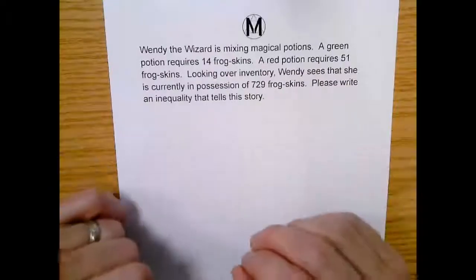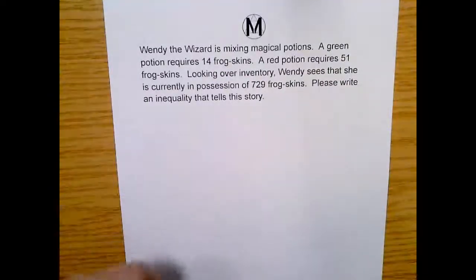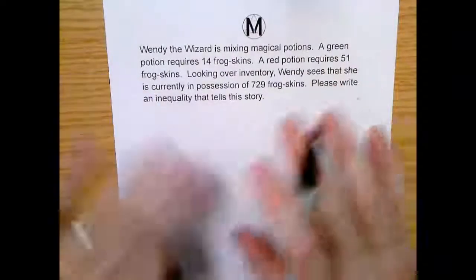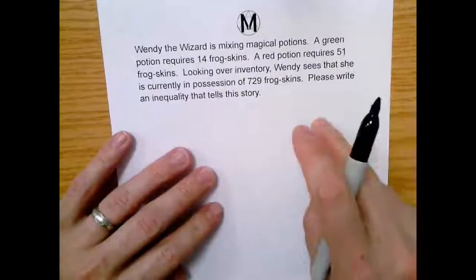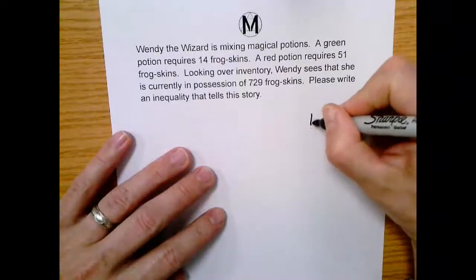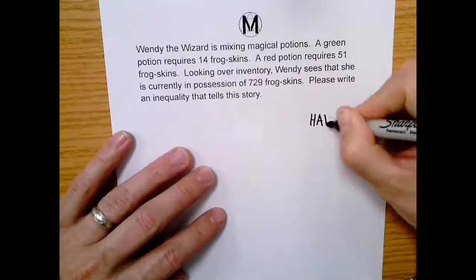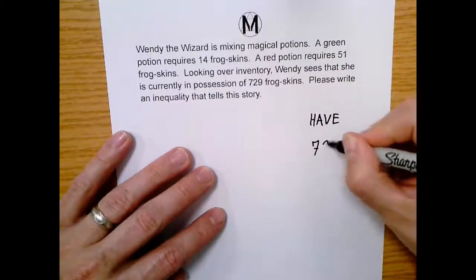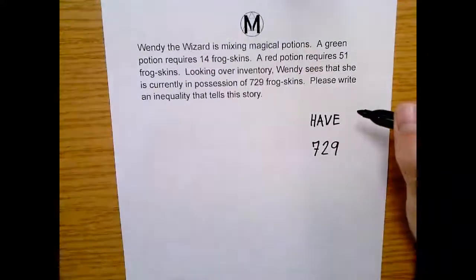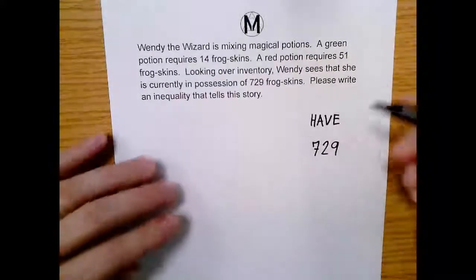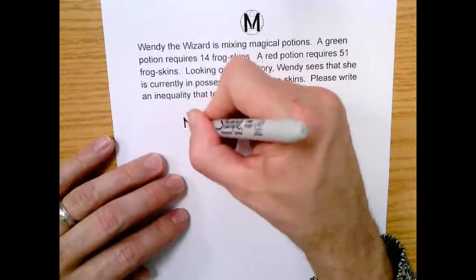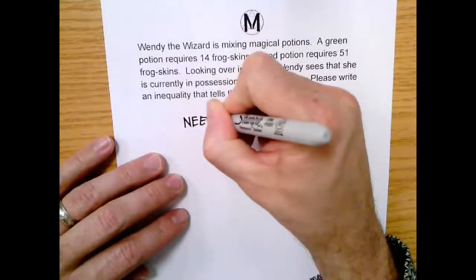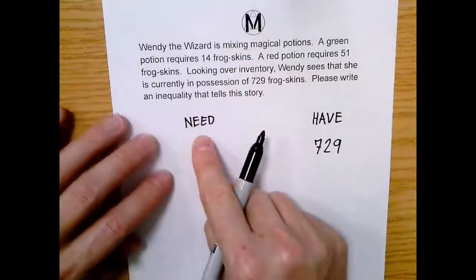Breaking this down, I like to tell the story first. Over here, this is what we have, and that's frog skins. These are the frog skins we have, and we know how many we have: 729. And then when you think about it, to make the potions, there's something that you need. These are what we need. So now we can think about what we need.